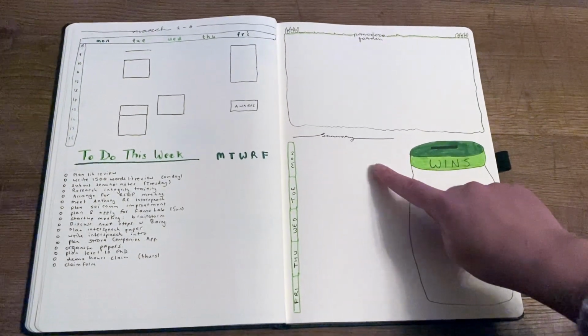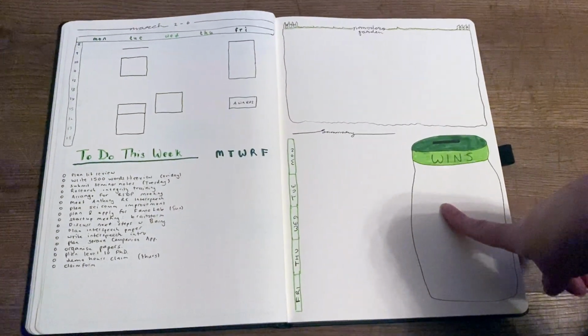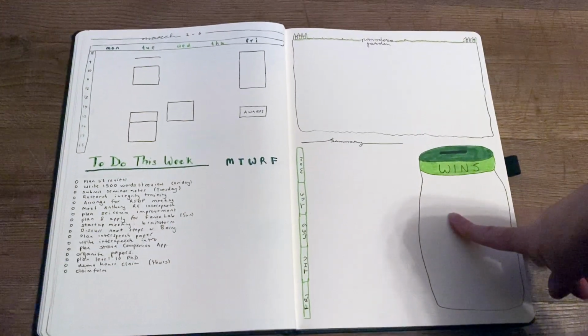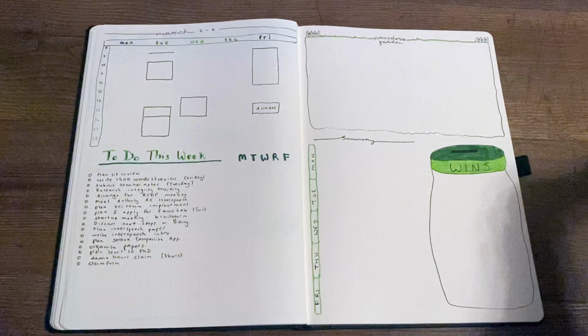And then down here I just do a summary of all the things I got done that week, and in here is where I track all of my little wins so that I can stay nice and motivated for the course of the PhD.